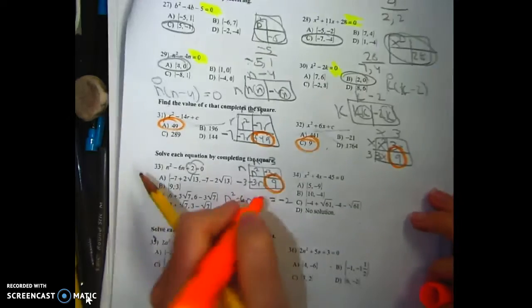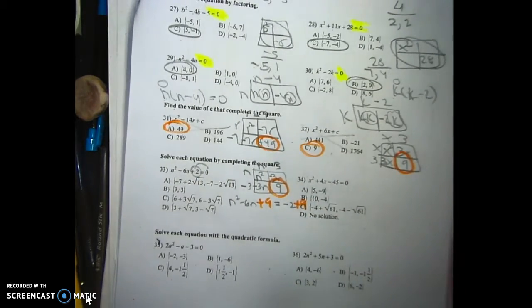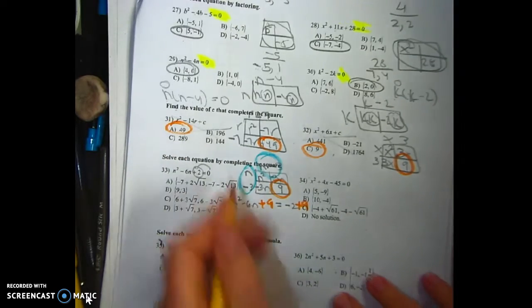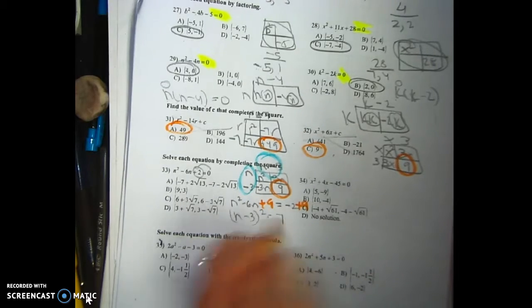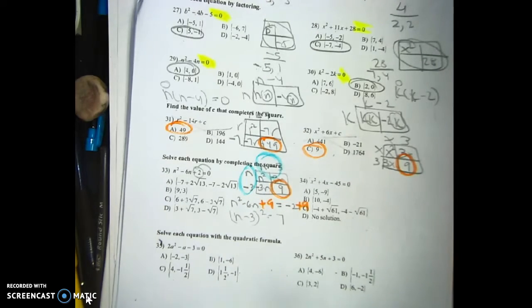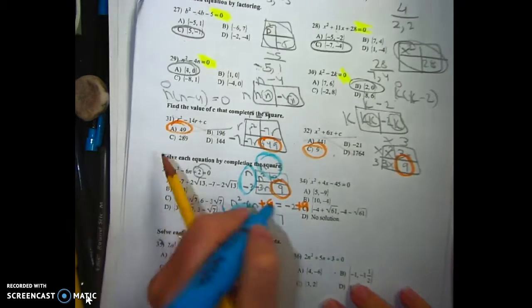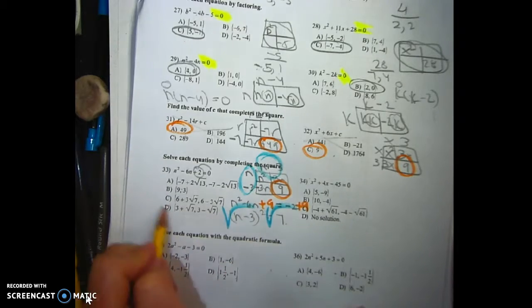And then you had to add 9 to both sides. And then when you look here, n minus 3, n minus 3, and negative 2 plus 9 is 7. Honestly, at this point, you don't even have to keep going, because you know when you square root, your answer is going to have a 3 and a 7. And so that gives you D.